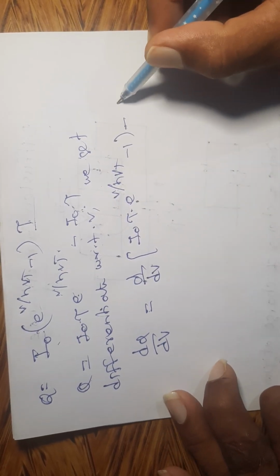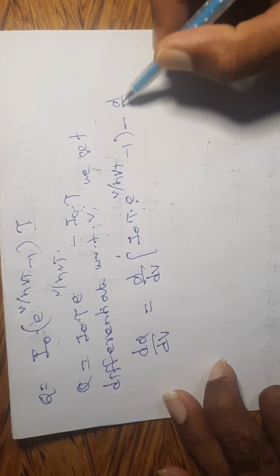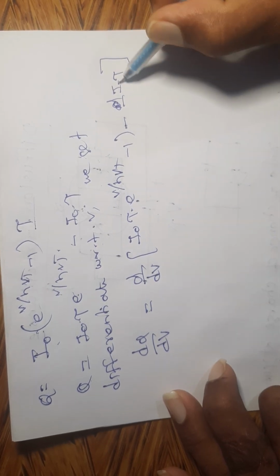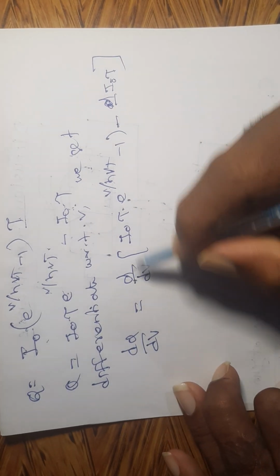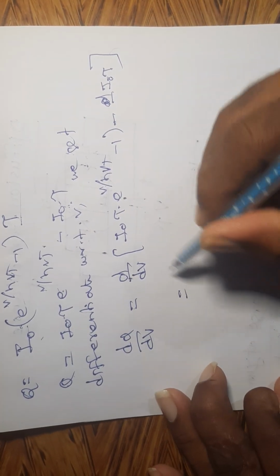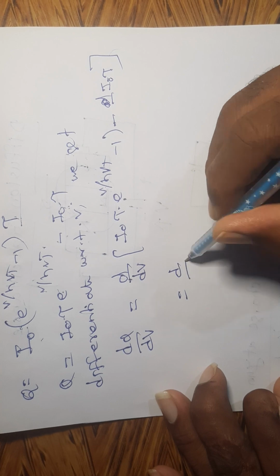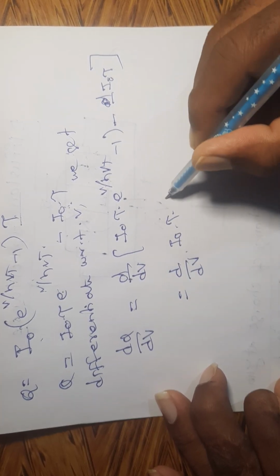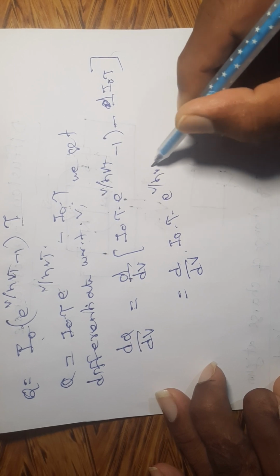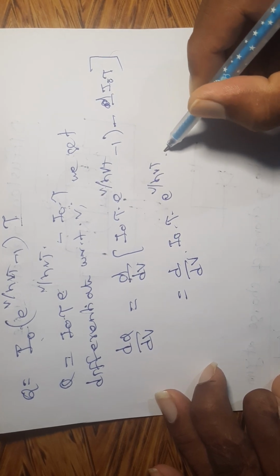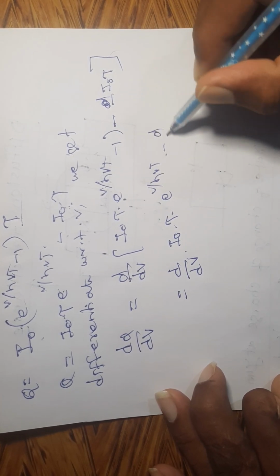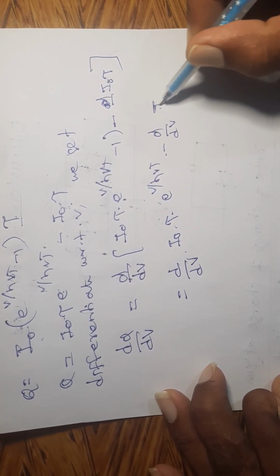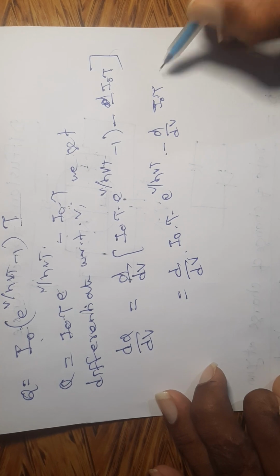I am taking the whole bracket. Now this can be written as d/dV of I0 τ e^(V/ηVT), minus d/dV of I0 τ.